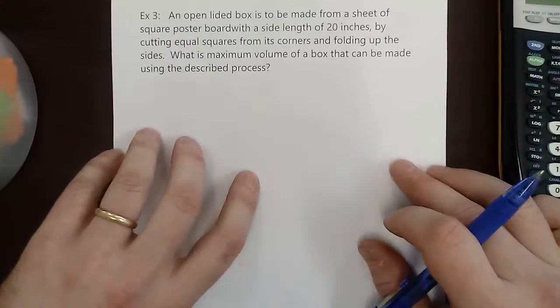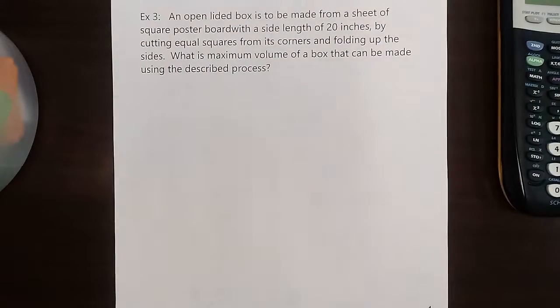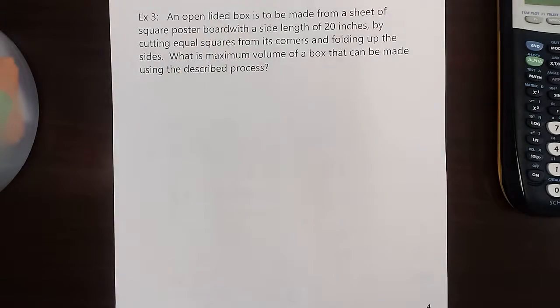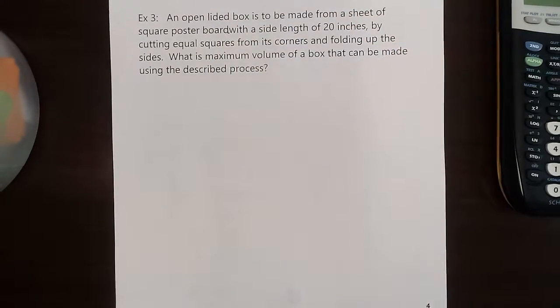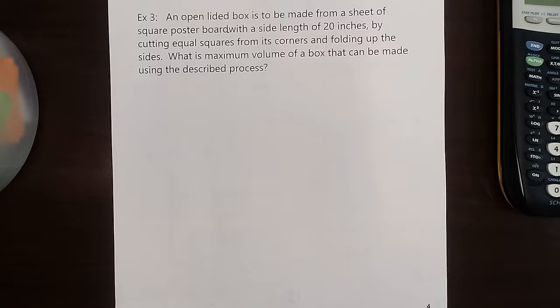Oh, I love this one. Oh, you're going to hear me say that way too much with these problems. An open-lidded box. I feel like lidded should have 2 Ds. An open-lidded box is to be made from a sheet of square poster board with a side length of 20 inches by cutting equal squares from its corners and folding up the sides.